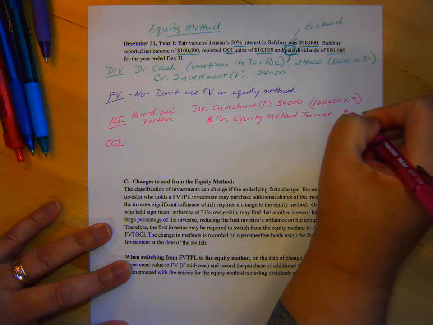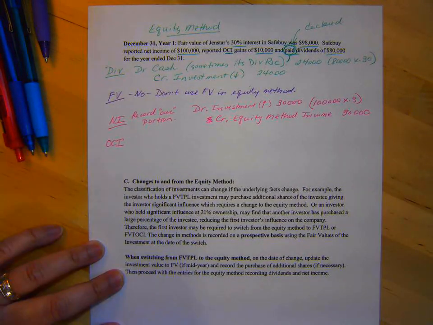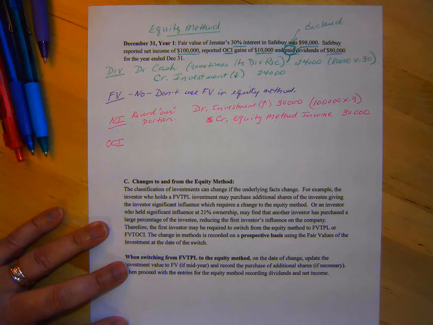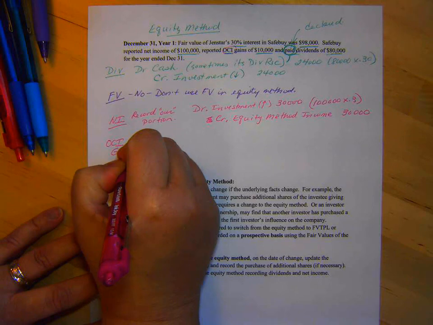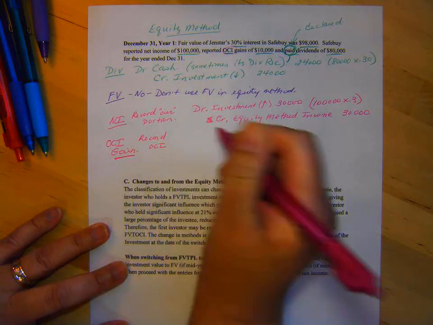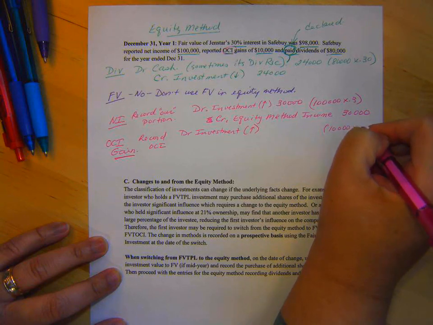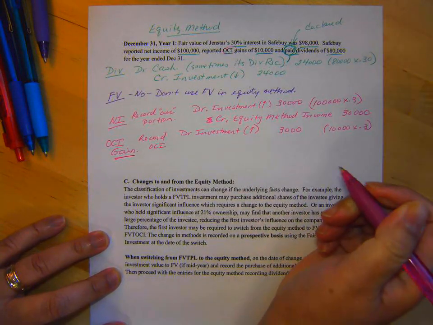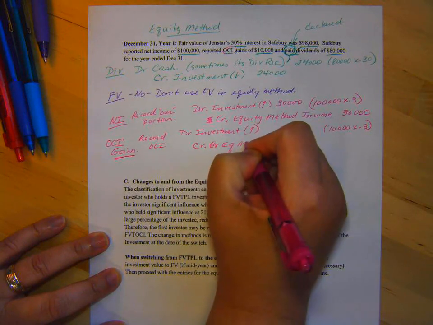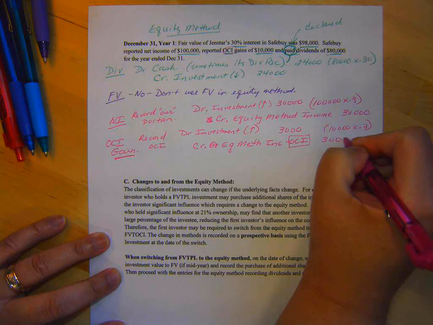Now we need to record our little OCI. So was it a gain or a loss? It was a gain. So record OCI. We are going to debit investment. And why is it going up? Because they recorded a good thing, an OCI gain. If it was a loss, it would reverse. This time it's 10,000 times 0.3, which is 3,000. And again, credit equity method income, but we're going to add OCI on it. So make sure you put that, and you'll be good.